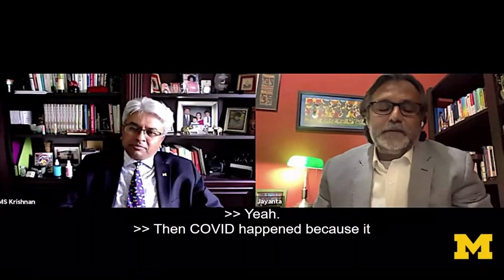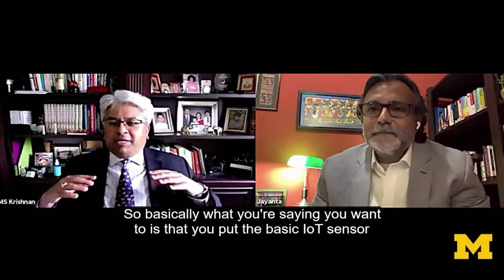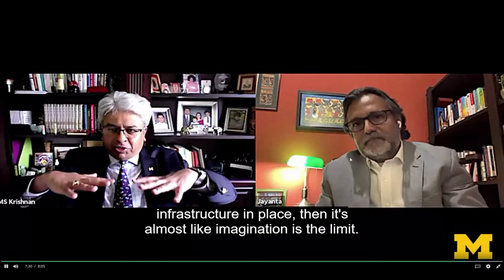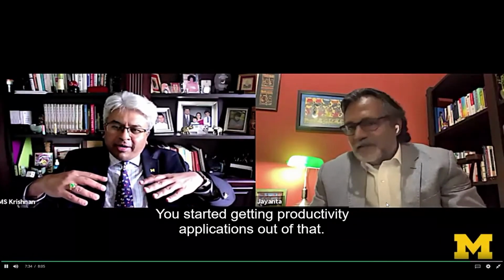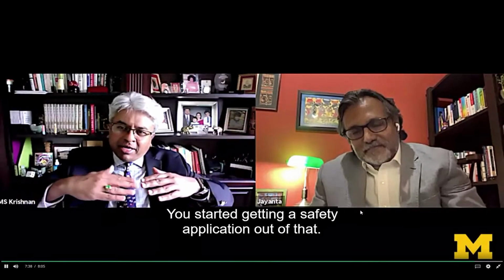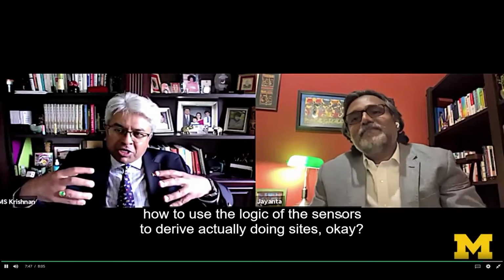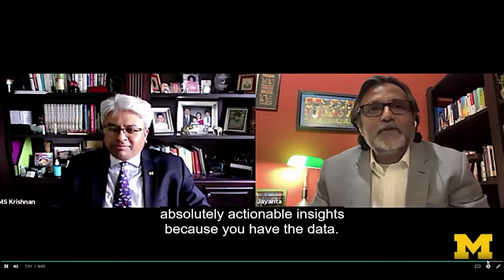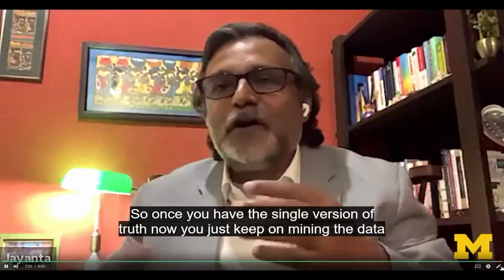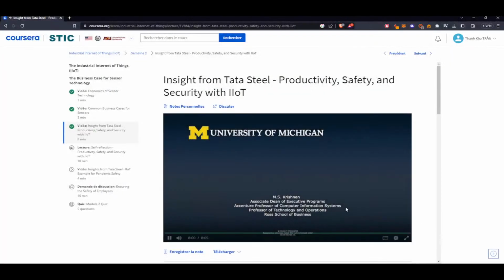Then COVID happened. But before we go to COVID, basically what you're saying, Jayanta, is that you put the basic IoT sensor infrastructure in place, then it's almost like imagination is the limit. You started getting a productivity application, a safety application, a security application. These are all about how you use the logic of the sensors to derive actionable insights. Absolutely, actionable insights because you have the data. Once you have the single version of truth, you just keep on mining the data and create different use cases.